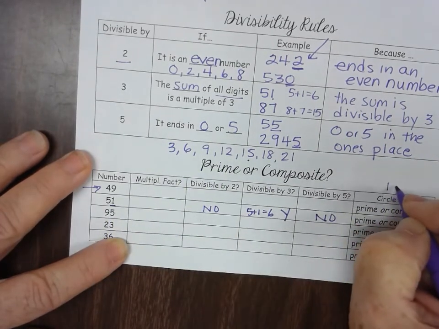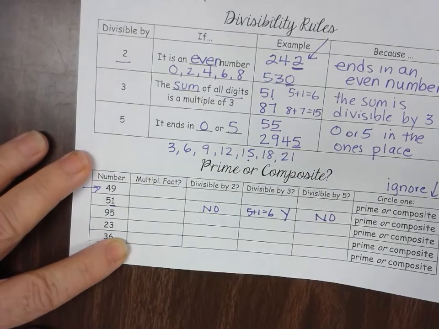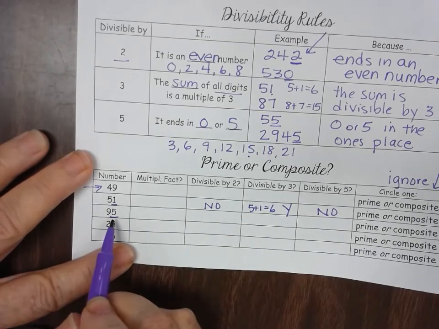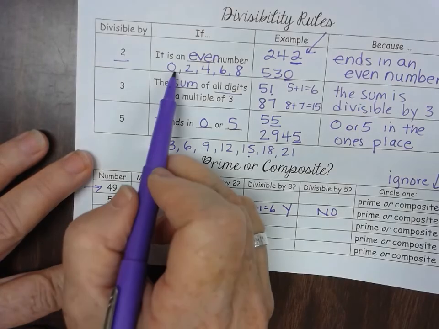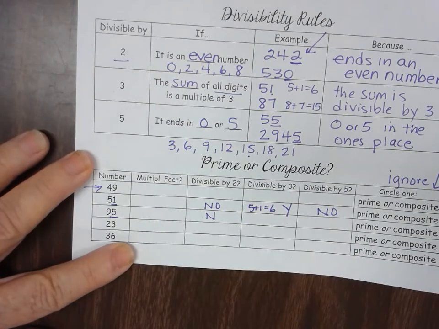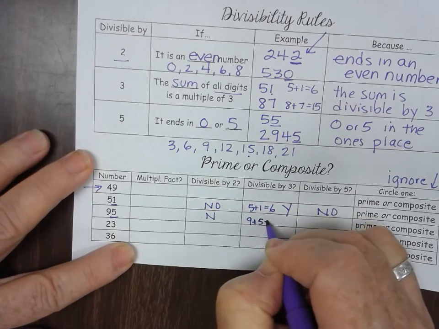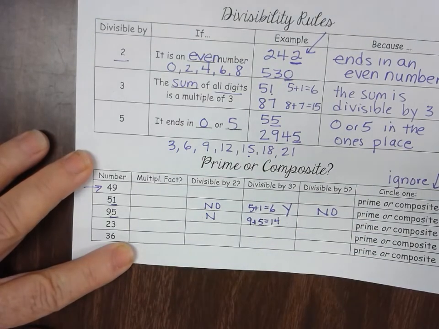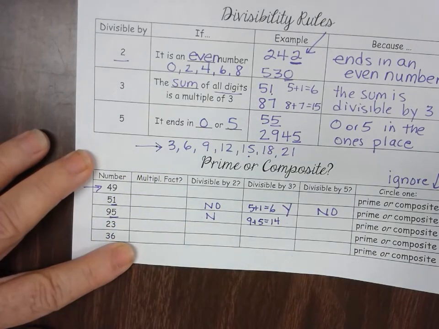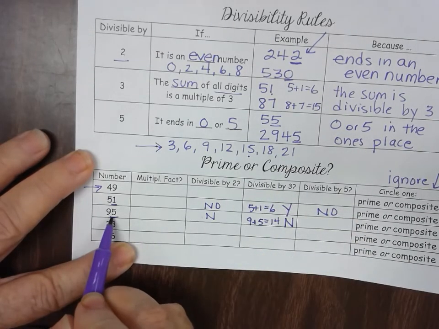Ignore this. We'll deal with this later. 95. Is it even? Does it end in a 0, 2, 4, 6, or 8? No. Is it divisible by 3? Add the digits. 9 plus 5 equals 14. Is that a multiple of 3? Hey, guess what? It's okay if you write out the multiples of 3 when you're figuring this out. No. Does it end in a 0 or 5? Yes, it does.